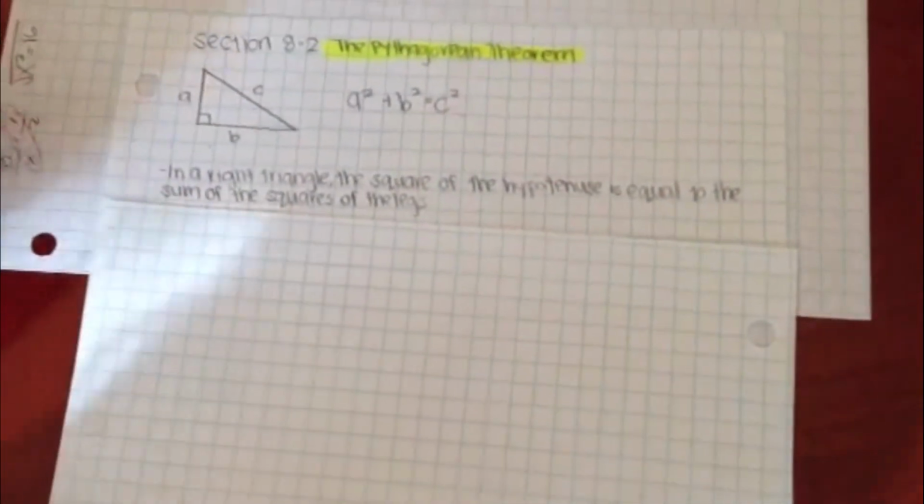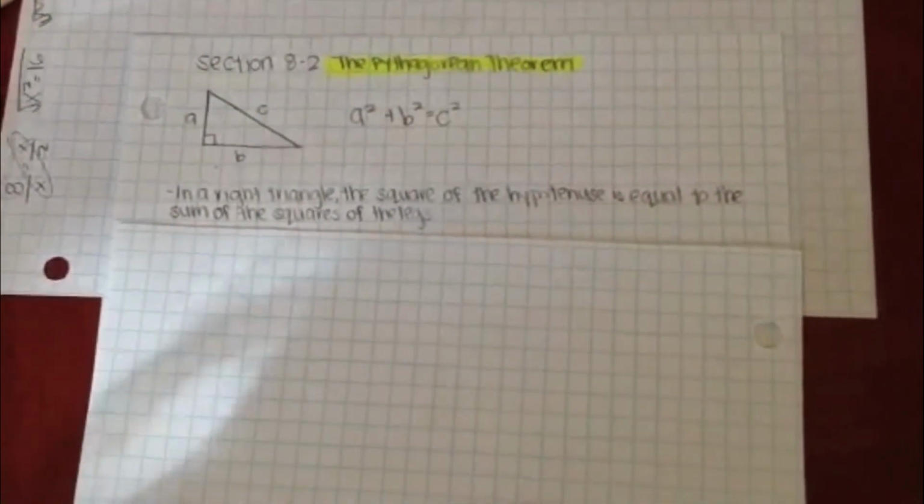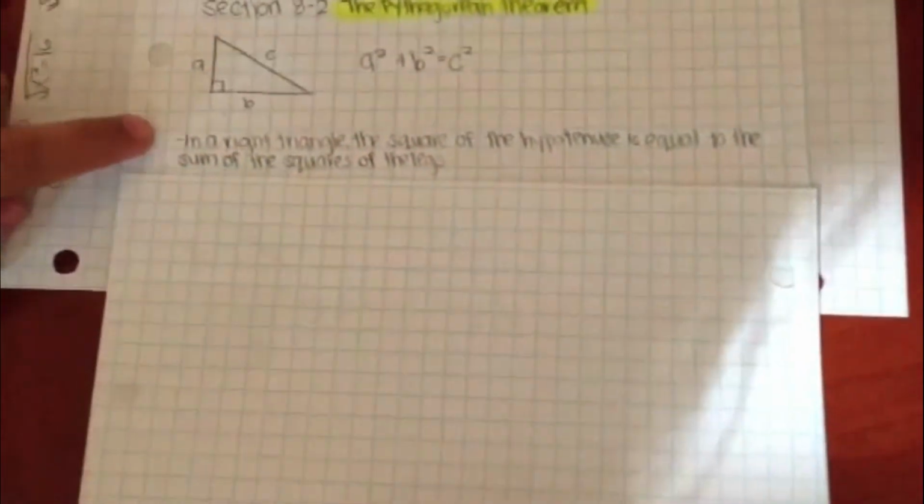Now let's go on to 8.2, the Pythagorean theorem. The Pythagorean theorem states a squared plus b squared equals c squared. In a right triangle, the square of the hypotenuse is equal to the sum of the squares of the legs. Let's do an example.